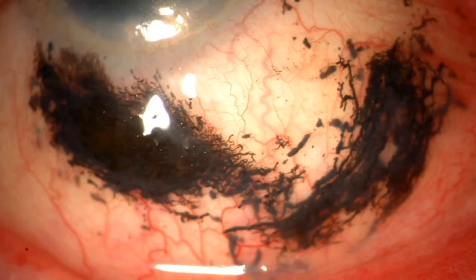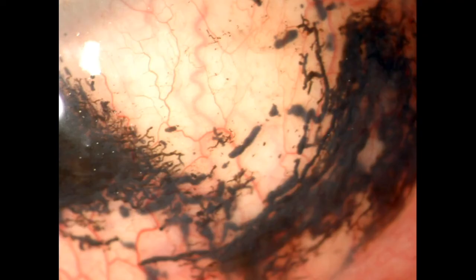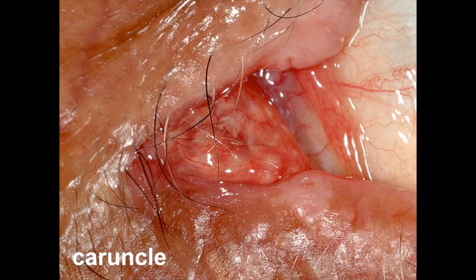This photo shows cutaneous malignant melanoma metastatic to the conjunctiva. The pigmented melanoma cells are growing within the lumen of lymphatic channels in the substantia propria.